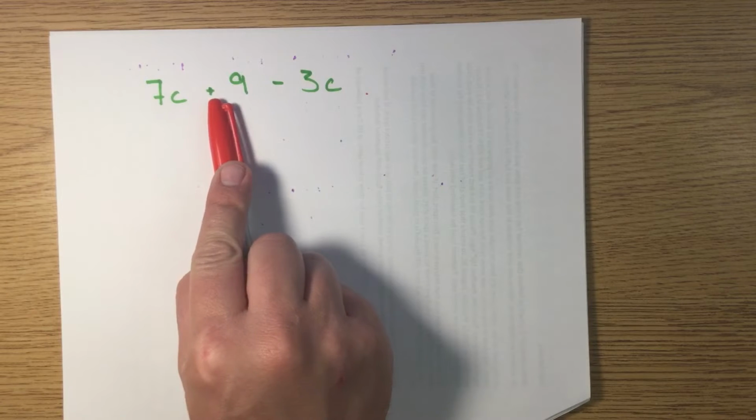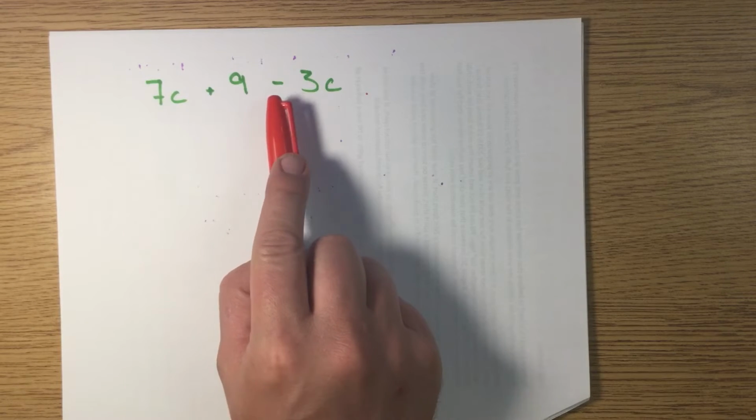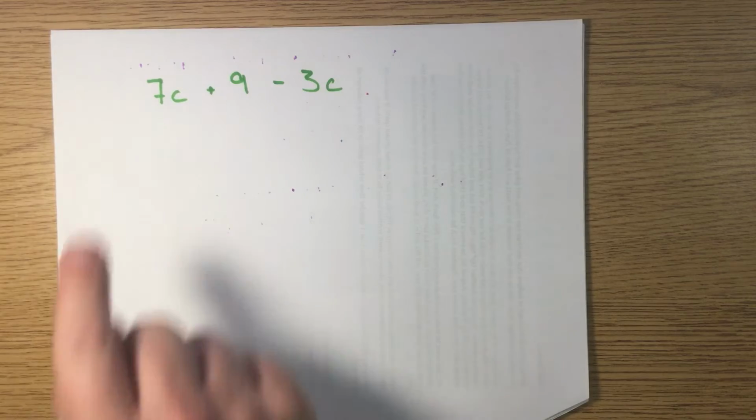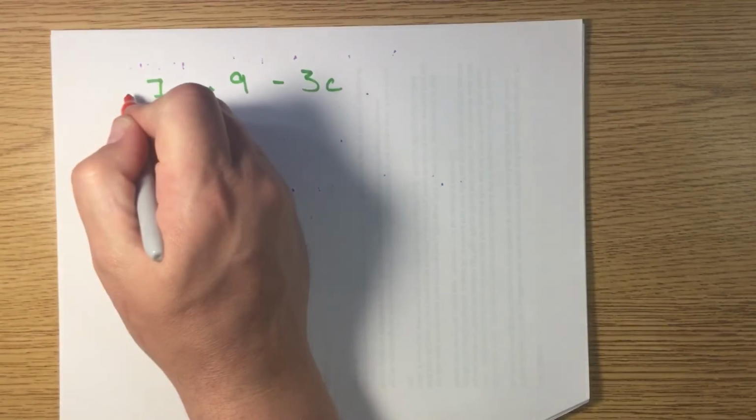These pluses and the minuses, they go along with the term that comes after it. Now this one doesn't have a plus or a minus because there's nothing before it. If it doesn't have a plus or a minus, we can assume that it is a plus or a positive. So plus and positive really mean the same thing.